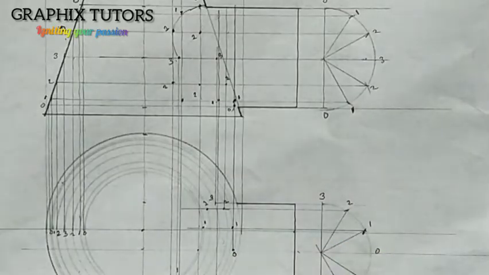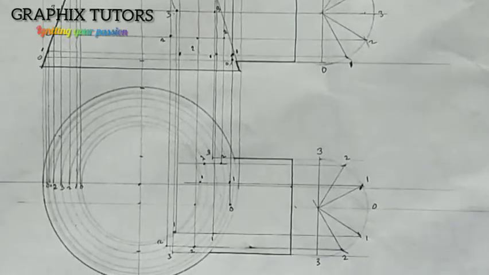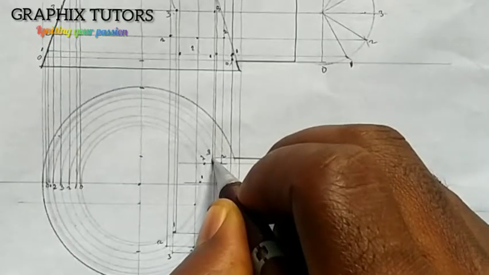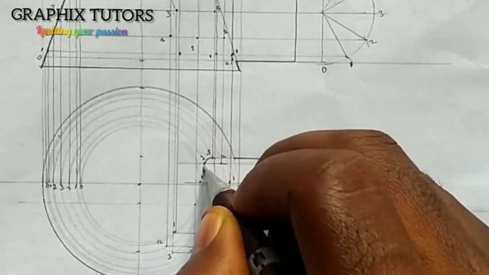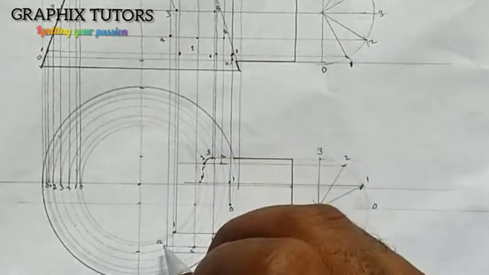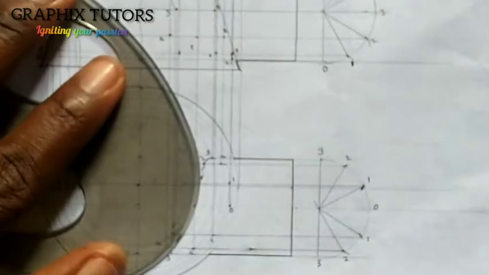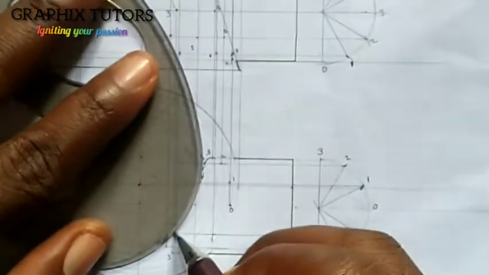So now you can use a French curve. Let's start with the plan first. Here. And you join this. This should be your faint line. I'll use my faint line and join, your hidden line, and join all this together. Let me try with the French curve first and see how that goes. So I can use this French curve. Just join some of them that I can join.